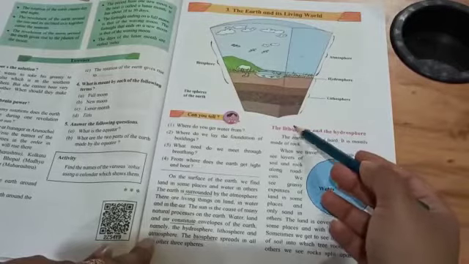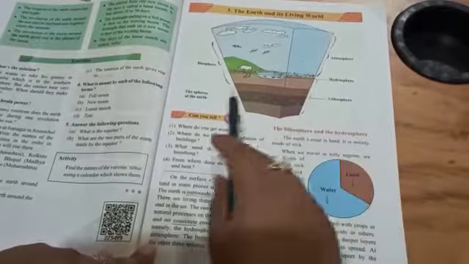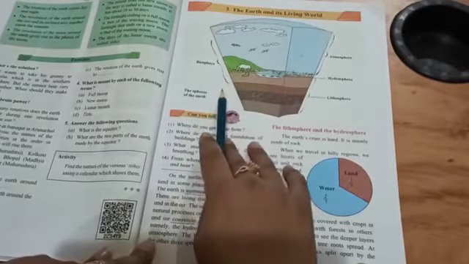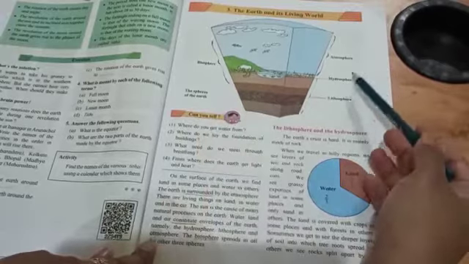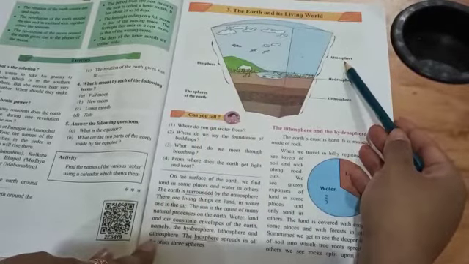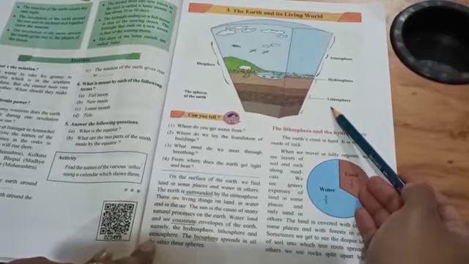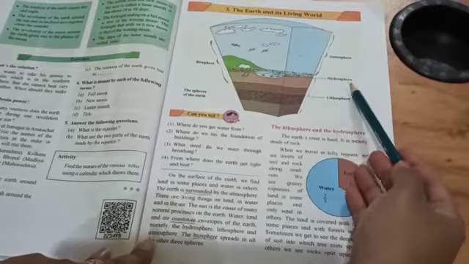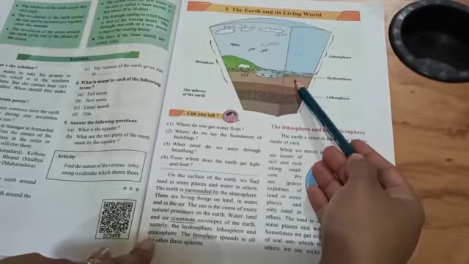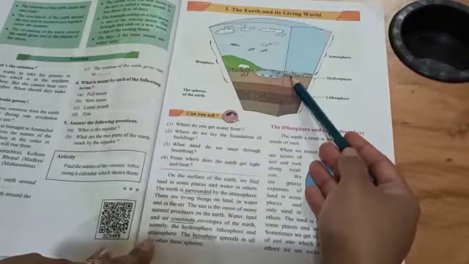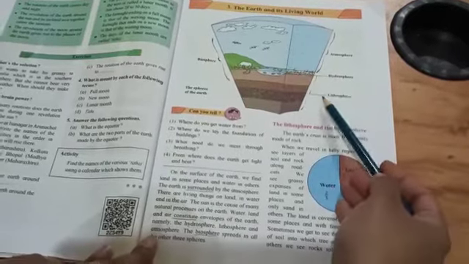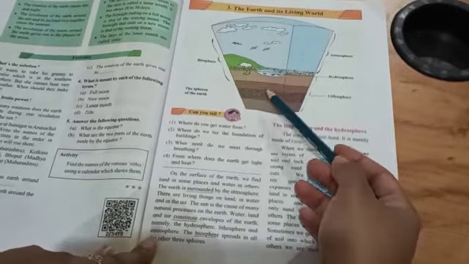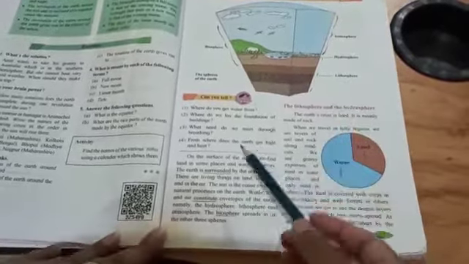In this lesson we are going to study mainly about the biosphere. Now what is biosphere? Biosphere consists of 3 spheres, that is the atmosphere, hydrosphere and lithosphere. The atmosphere refers to the air, the hydrosphere refers to the water and the living things in the water. The lithosphere refers to the earth and living things on the earth. Alright, so let's start.